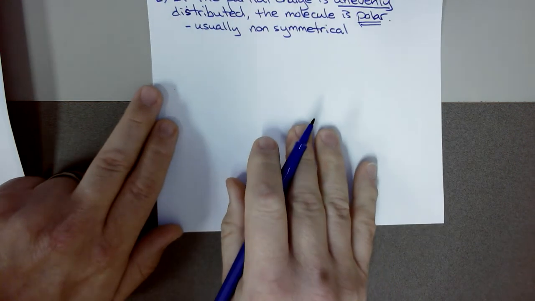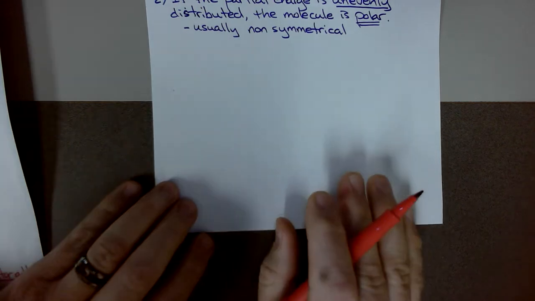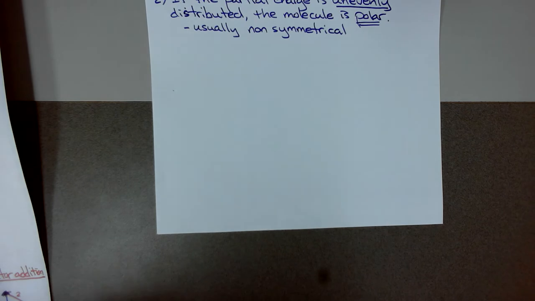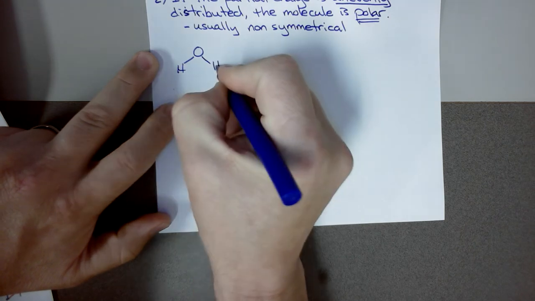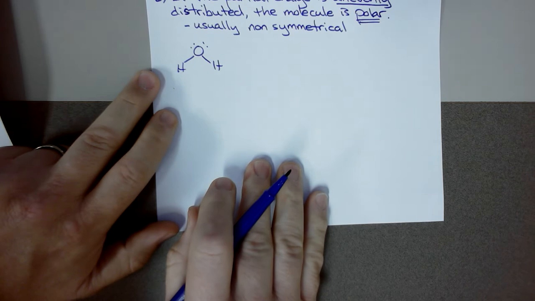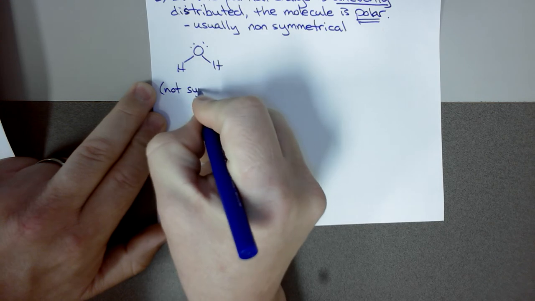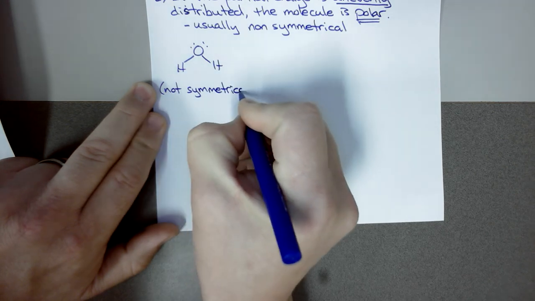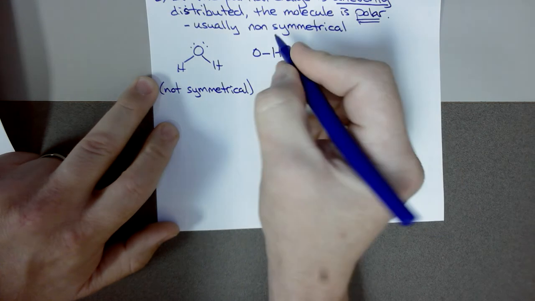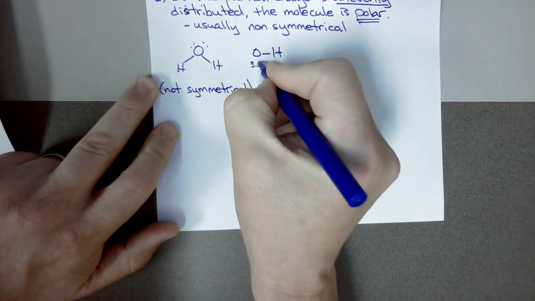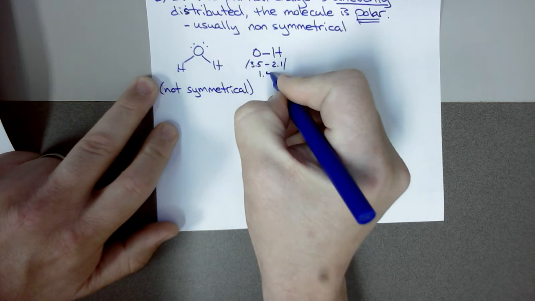So let's look at an example. Let's take water for example. If I have water, which has a structure like this, this is not symmetrical, and we know that the OH bond is polar because oxygen is a 3.5, hydrogen is a 2.1, and so that difference is 1.4. So this is a very polar bond.